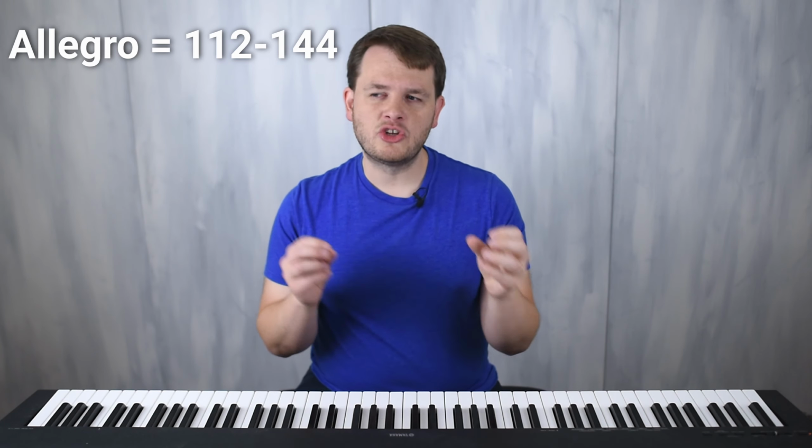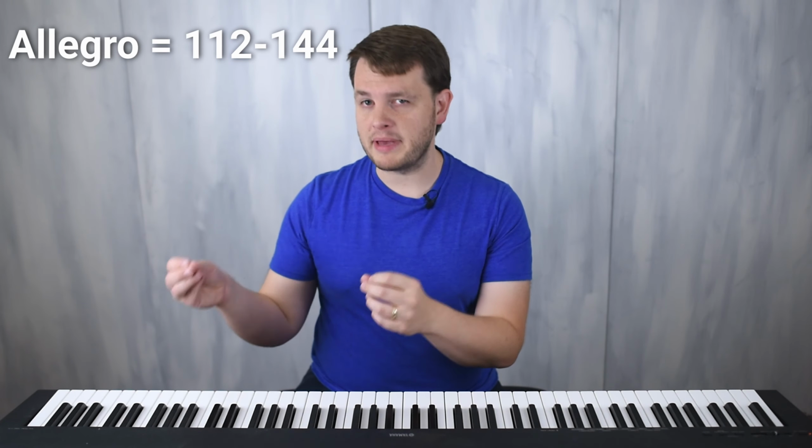If you see the word adagio and presto and you play those the same, well, adagio should feel slow. Presto should feel really fast. Now, if you don't have a metronome, it can be really helpful for this step. So allegro, for example, often goes to the tempo of 112 to 144 beats per minute. And the range in there can kind of depend on the style or the era or the composer, but that's sort of the general range we're working with.